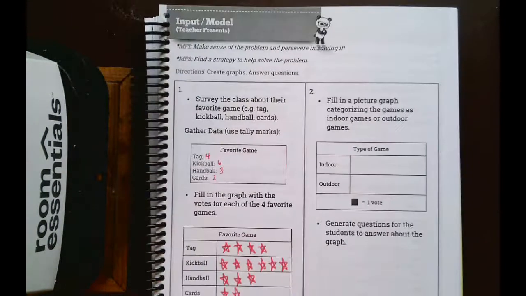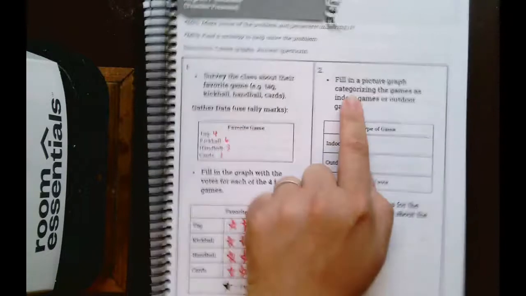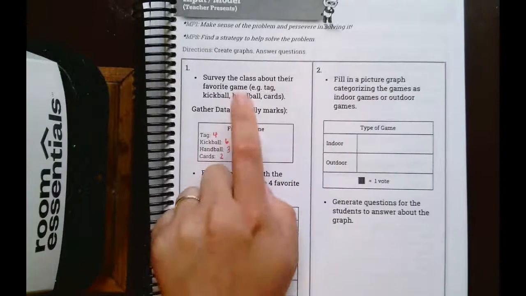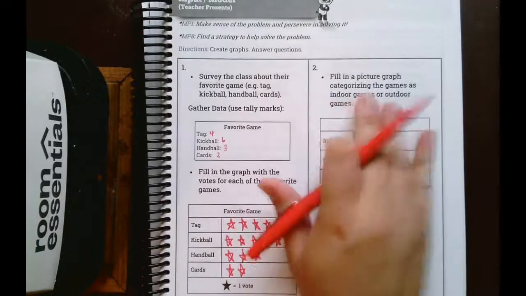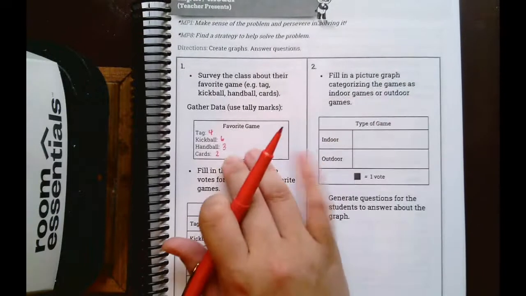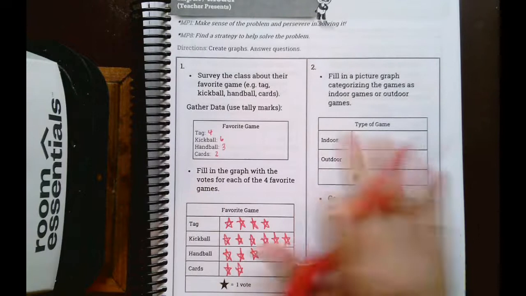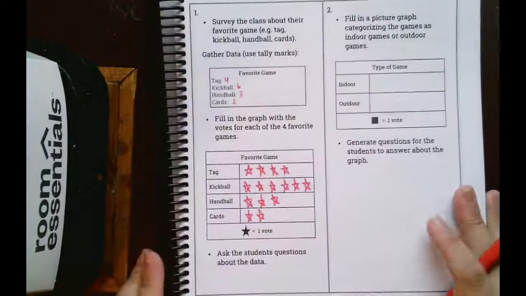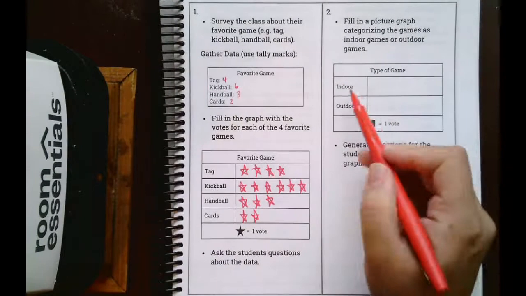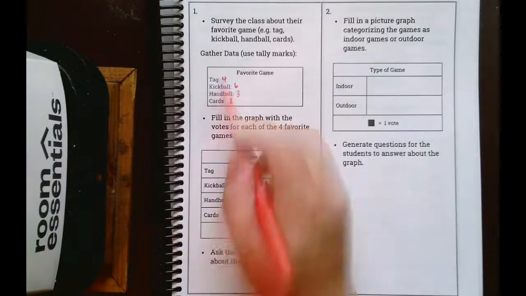Number 2. Fill in the picture graph categorizing the games as indoor games or outdoor games. Okay, so look at this. This question right here is based on number 1. They want you to take the data from the first one and categorize it into these 2 categories. Okay, so how they want you to figure out what the game is, if it's indoor or outdoor. Is tag indoor or outdoor?